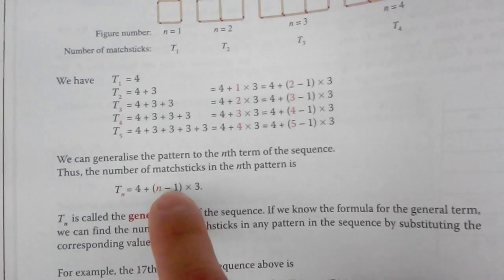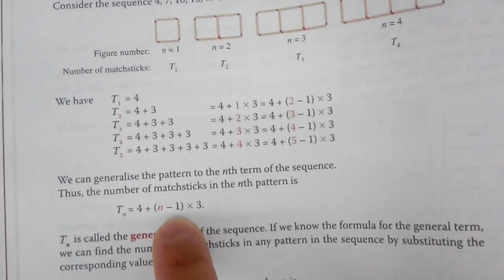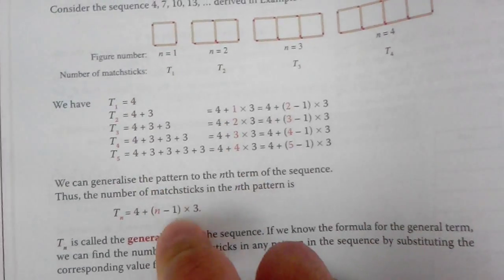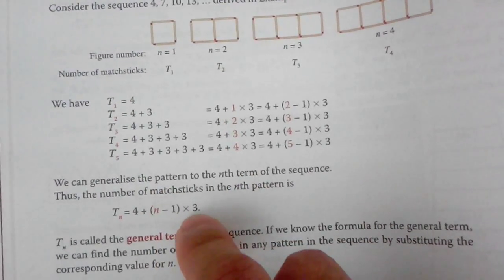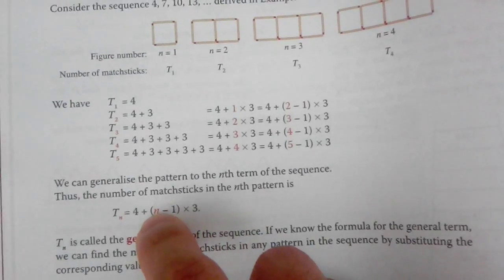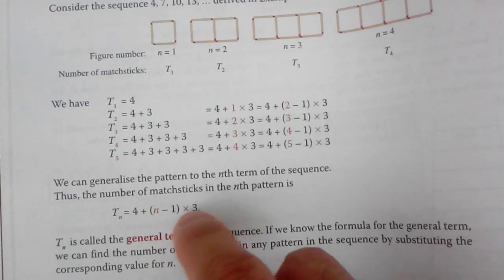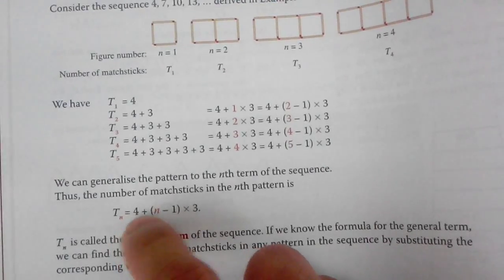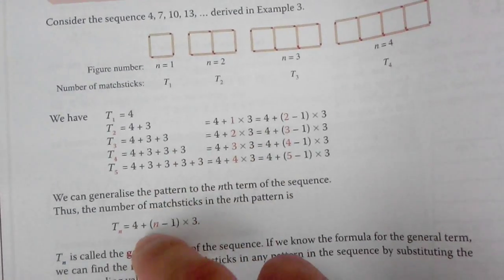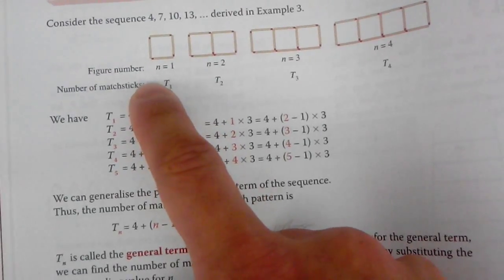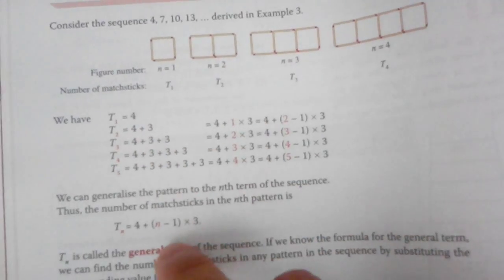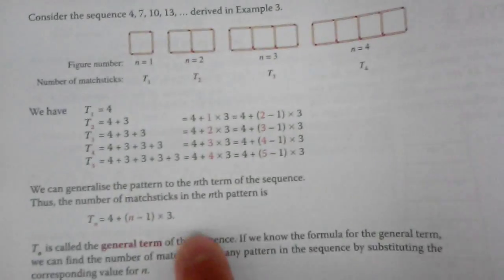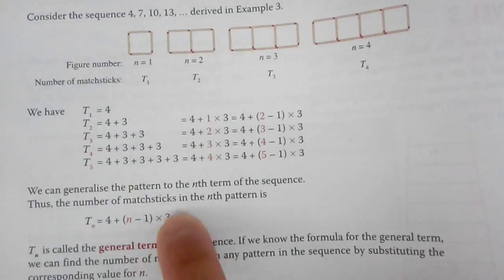Now remember, it's n minus 1 because for our first term, we haven't added 3 matchsticks yet, which is what the times 3 stands for. So when n equals 1, this value right here will equal 0. We just have the 4 matchsticks. Okay? So each time the sequence increases by 1, we're adding 3. Hence, the number 3 here.